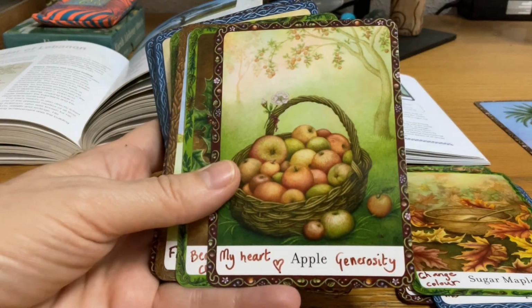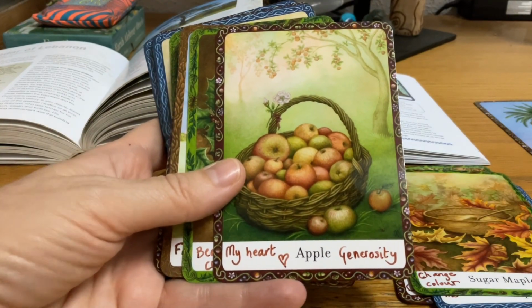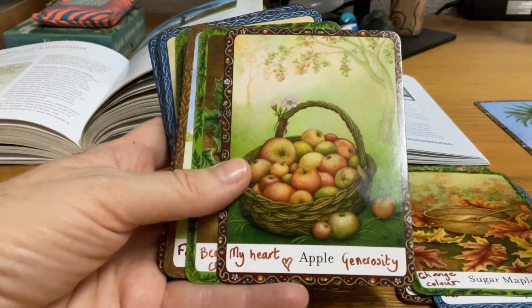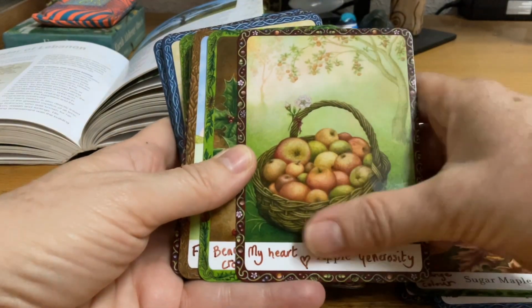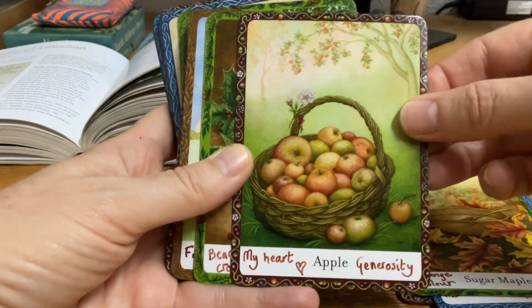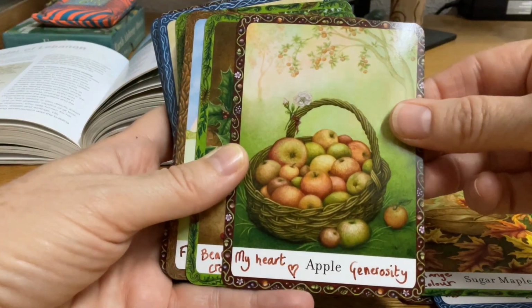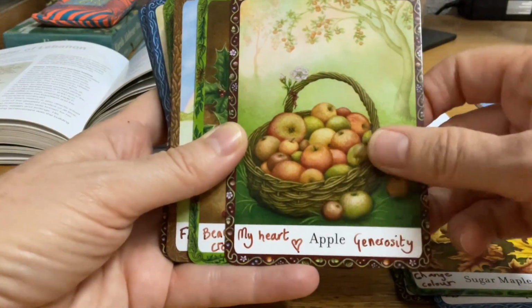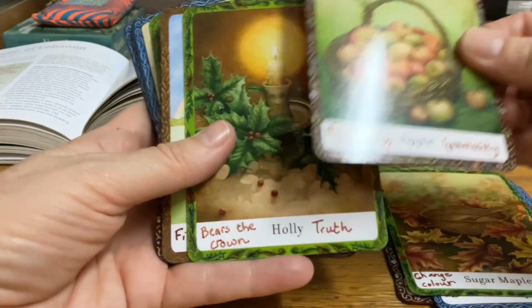And this one's very personal because my daughter's name translates to apple in a couple of languages. So I think this card would be meaningful in that sense, around fertility, generosity, and my daughter.